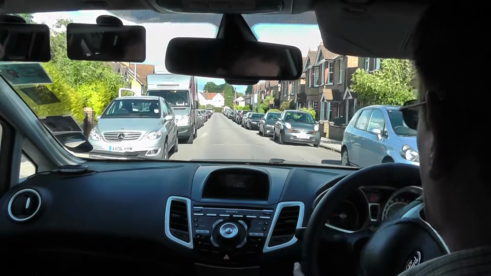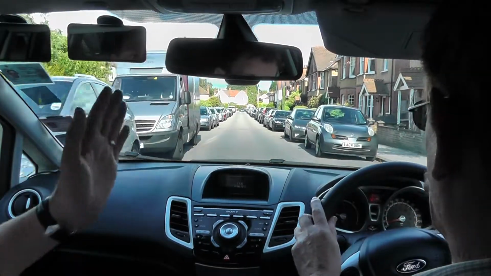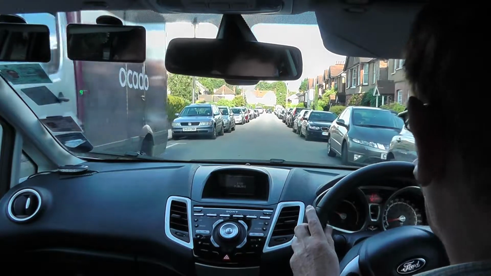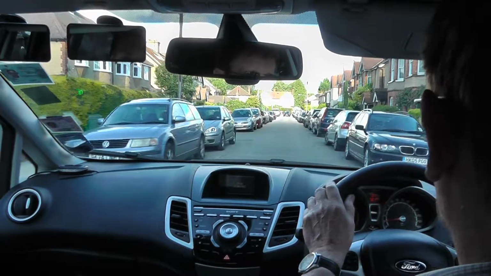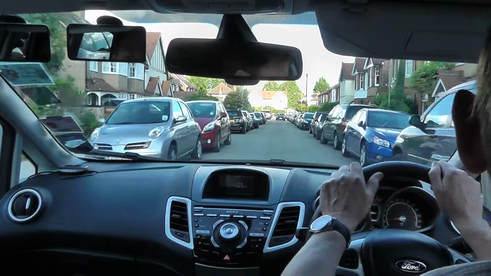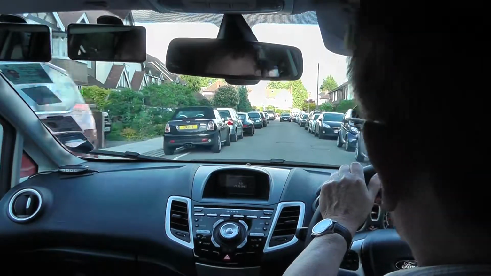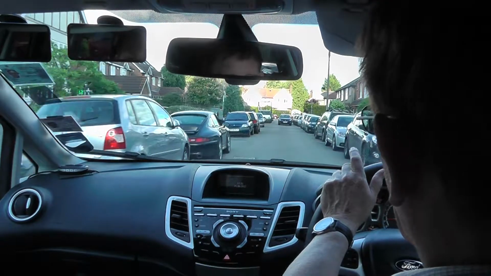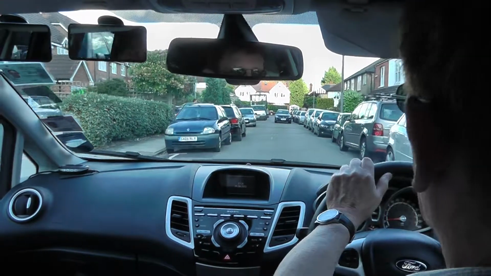And then straighten up. And then just check your interior mirror to see if anybody's followed you into the new road. And check your right hand door mirror to see if anybody's overtaken you. And if they were, we'd let them go. Because if we didn't, they'd actually go into this car here, yeah?